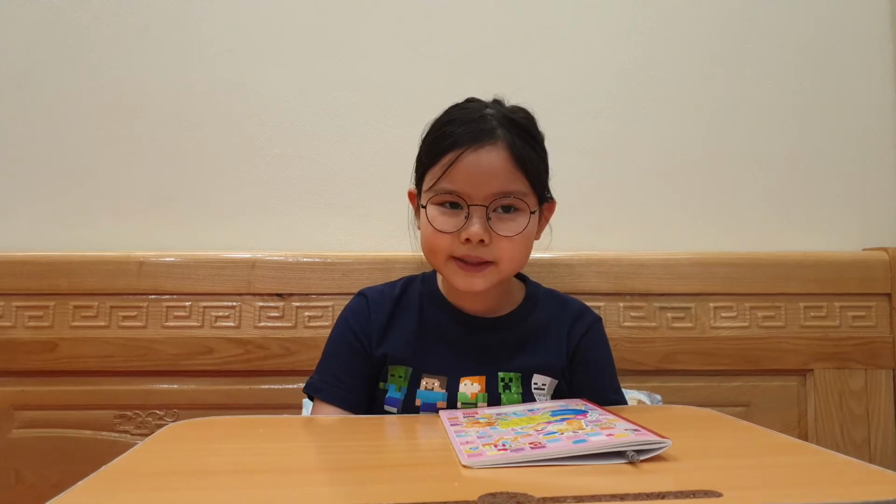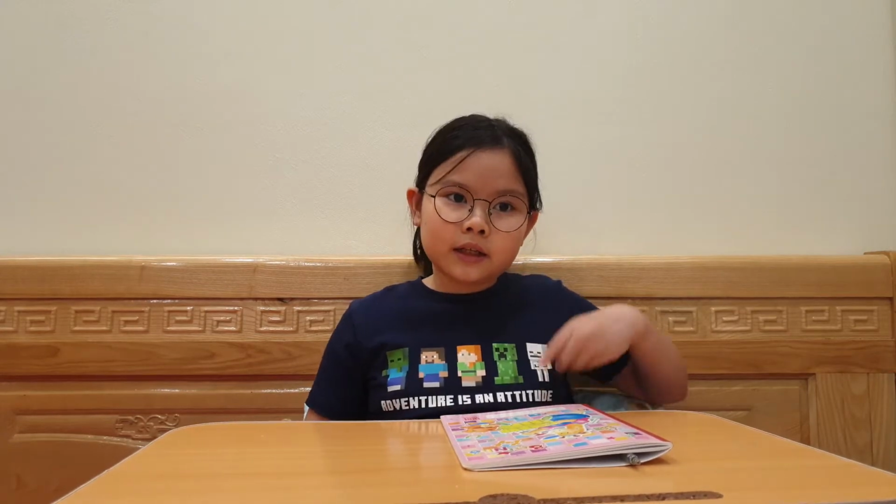Today we're going to make a model of erosion. You know what erosion is, right? Erosion is a kind of weather. It mixes up floods.